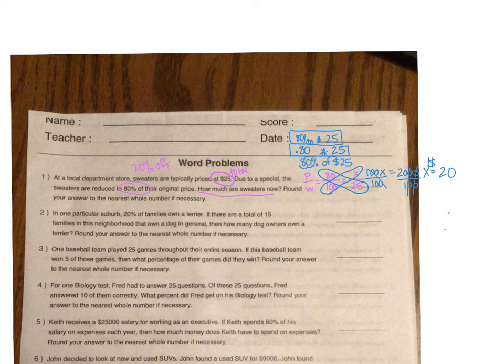Let's look at number 2. In one particular suburb, 20% of families own a terrier. If there are a total of 15 families in the neighborhood that own a dog in general, how many dog owners own a terrier? Okay, so let's see here. So we, again, could write this as 20% of 15, and I could change my 20% to a fraction, 20 over 100, or I could change it to a decimal, 0.20, and I could multiply times 15.